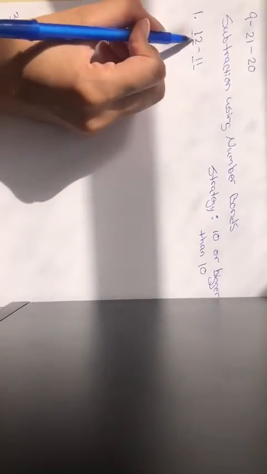to break them down. Remember, these numbers are different from the ones I did before because the ones I did before, I had 2 digits and 1 digit. And in this case, I have 2 digits and 2 digits. So that's why I'm using a different strategy.